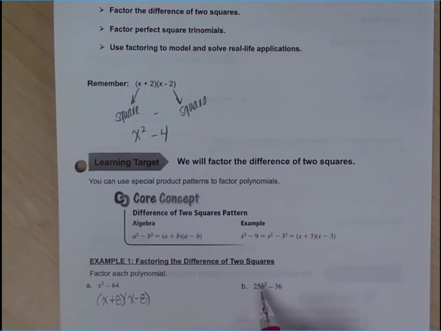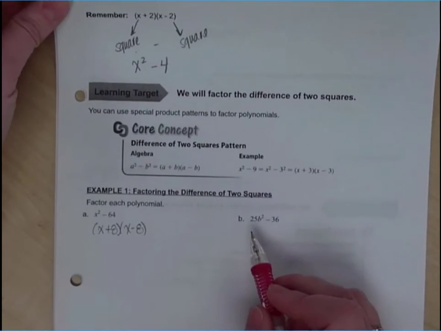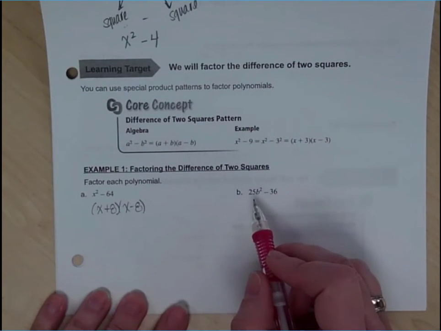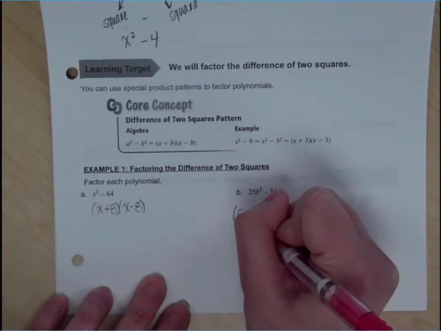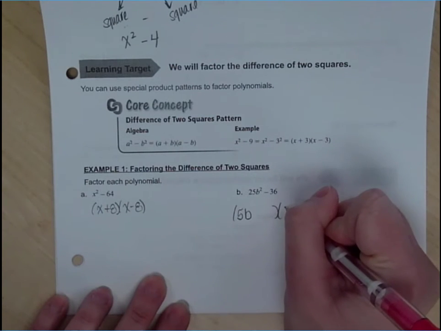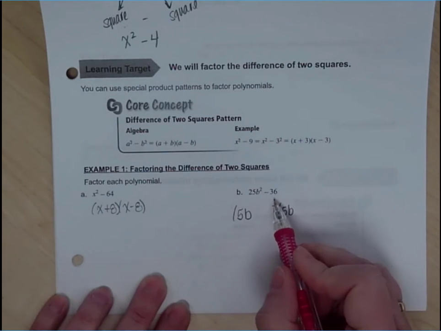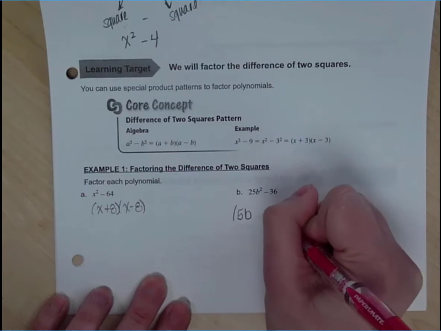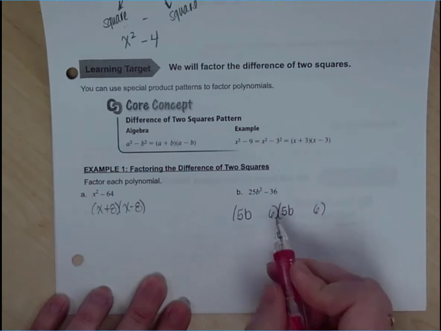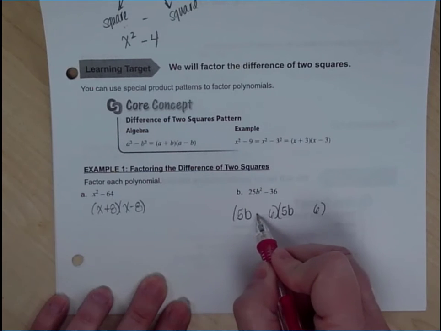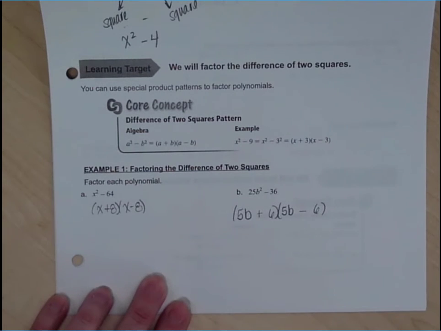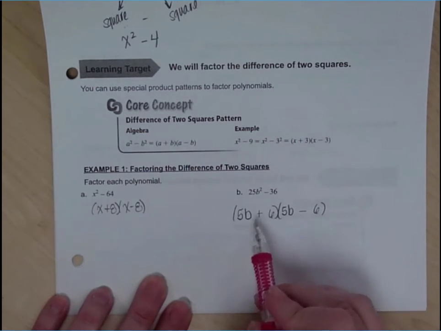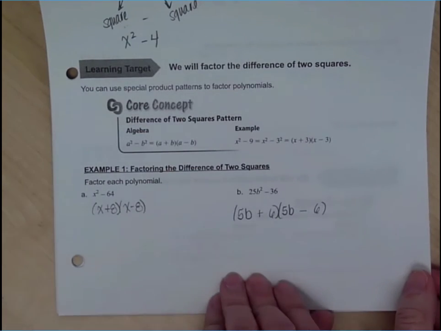Now if I look at b, a little bit trickier here because I have a leading coefficient. However, my leading coefficient is a perfect square. So the square root of 25b squared would be 5b. The square root of 36 is 6. And of course, to get a negative, one must be positive and one must be negative. So we end up with 5b plus 6 and 5b minus 6.